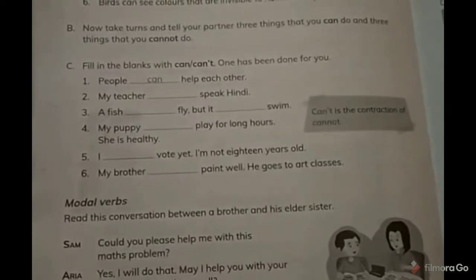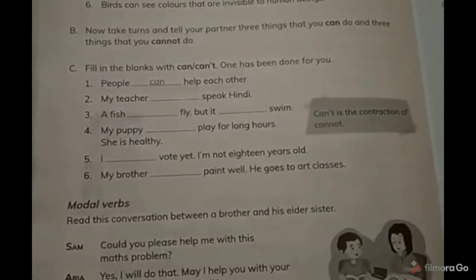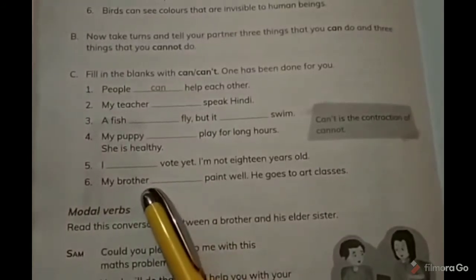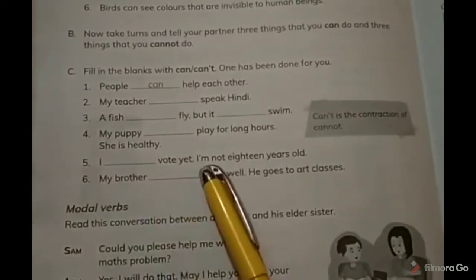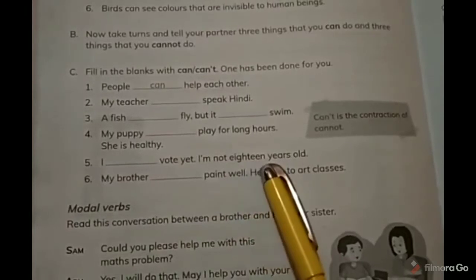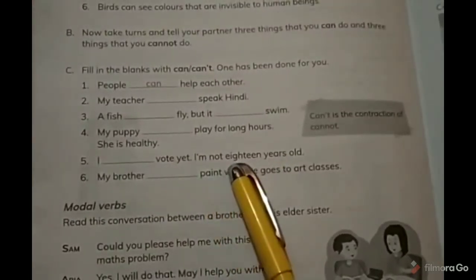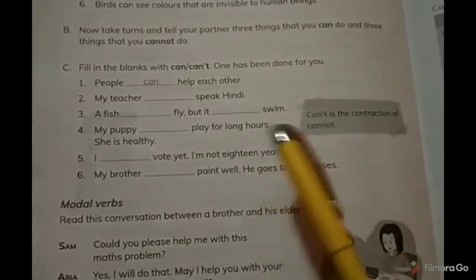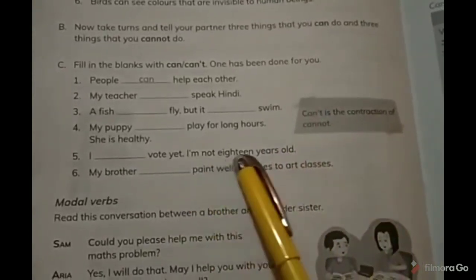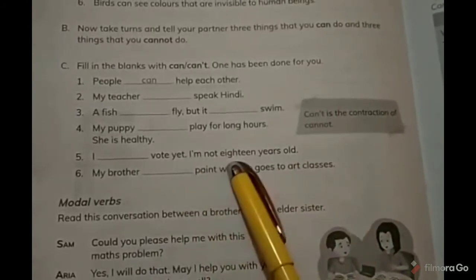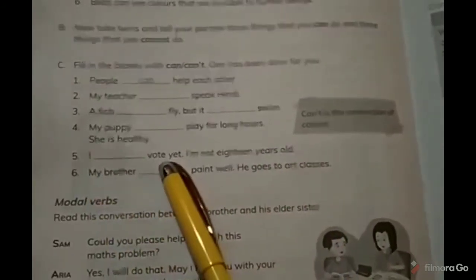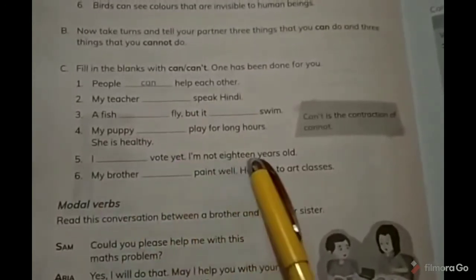Fifth one: I can't vote yet, I am not 18 years old. If you focus on the second part, you will get to know that the sentence is representing negative possibility, or some kind of statement. So I'm not 18 years old, this is the condition. It means I cannot vote, I can't do that because I'm not 18 years old.